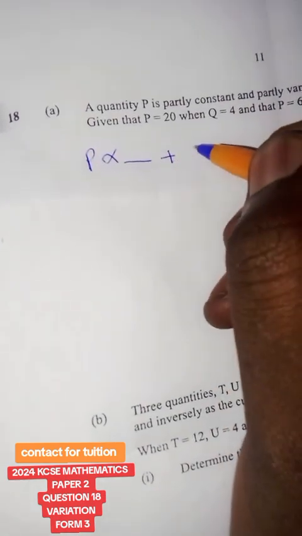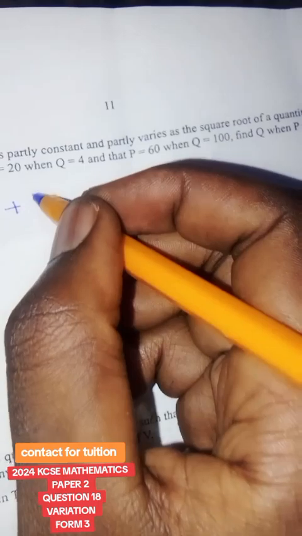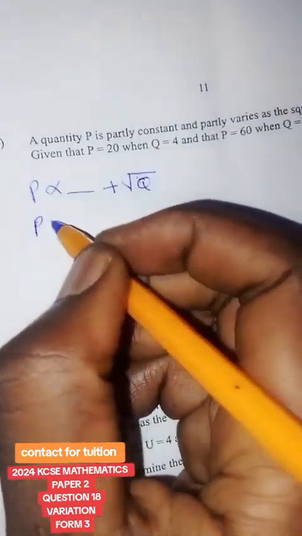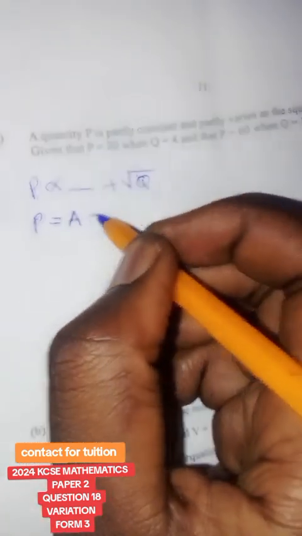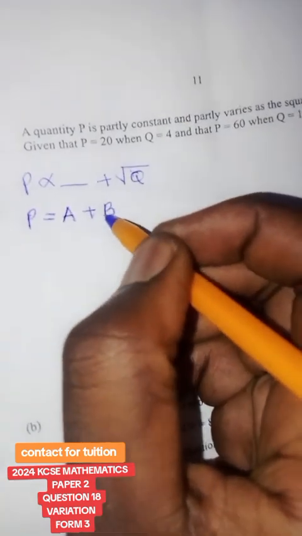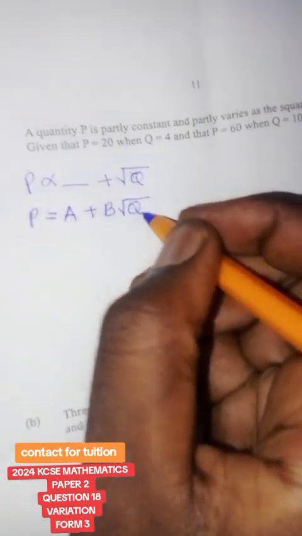We are told, question 18, that a quantity P is partly constant and partly varies as the square root of Q. So let us first form the equation. P is equal to, I'm going to introduce a constant A because it's partly constant, plus another constant B times the square root of Q.